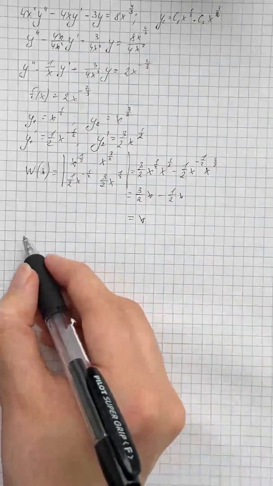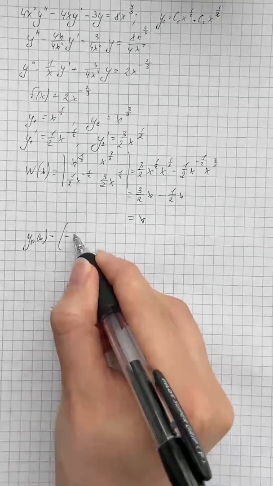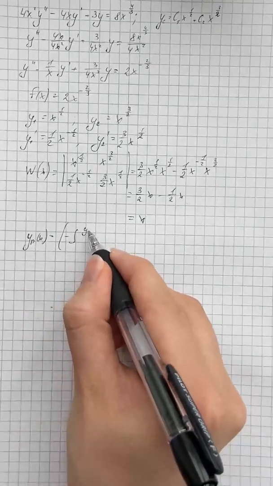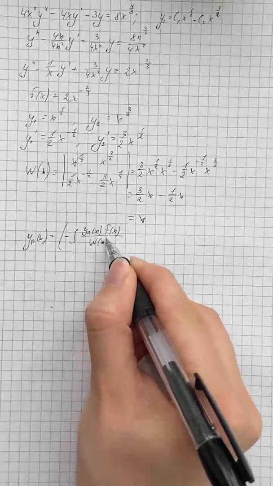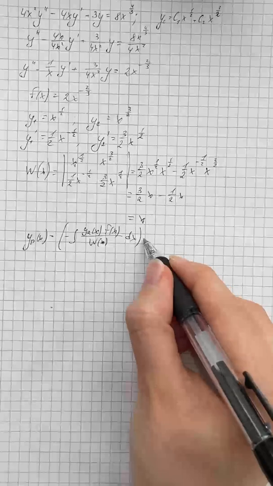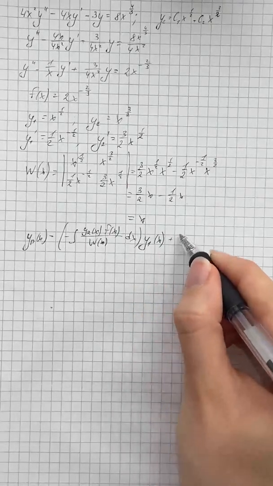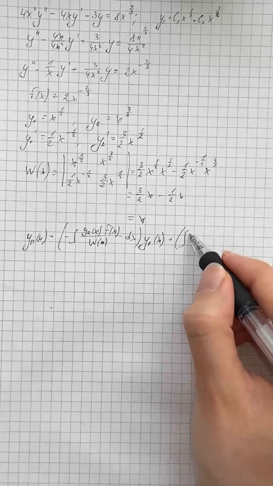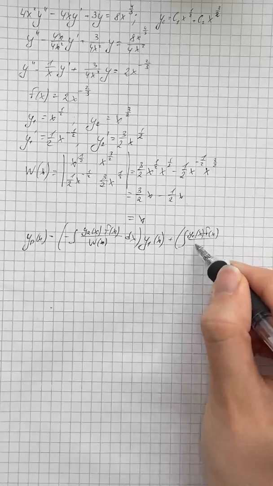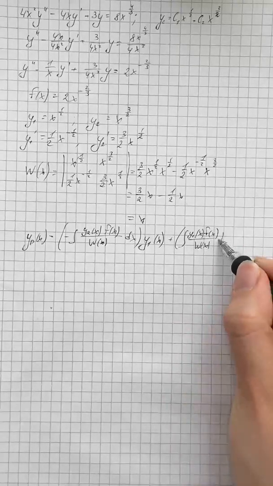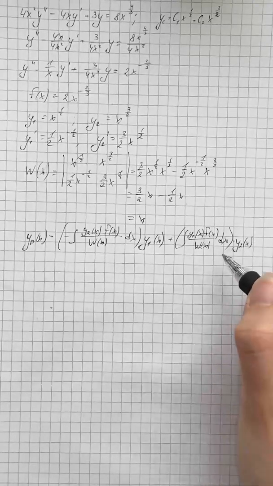So the particular solution is going to be of the form negative integral of y sub 2 of x times f of x divided by the Wronskian dx, multiplied by y sub 1 of x, plus the integral of y sub 1 of x times f of x divided by the Wronskian dx, times the second function.